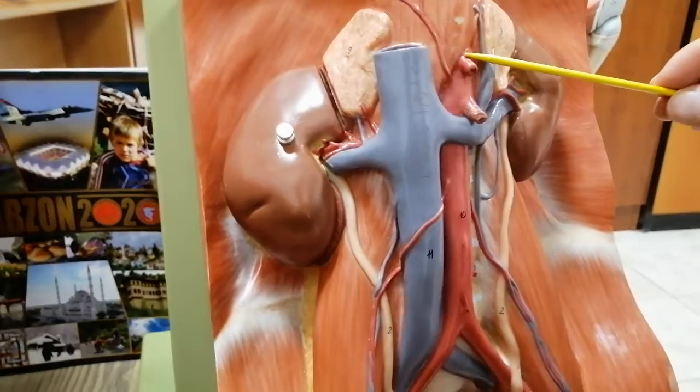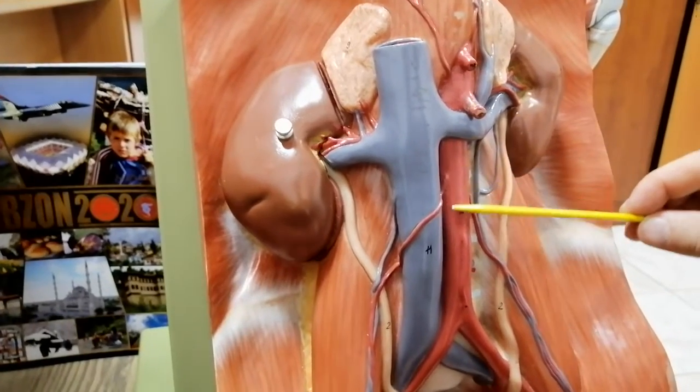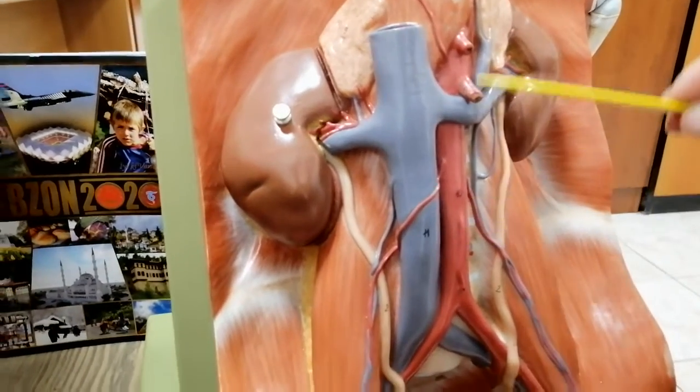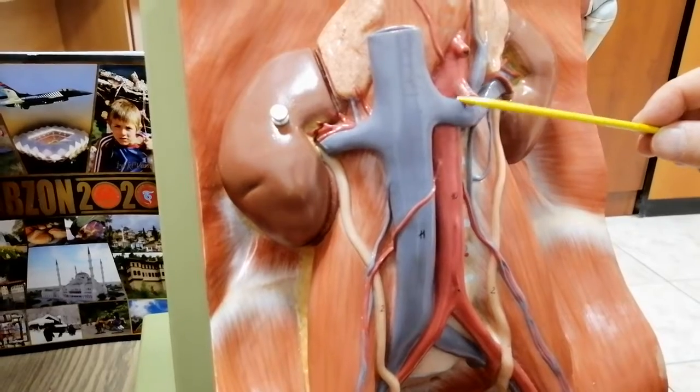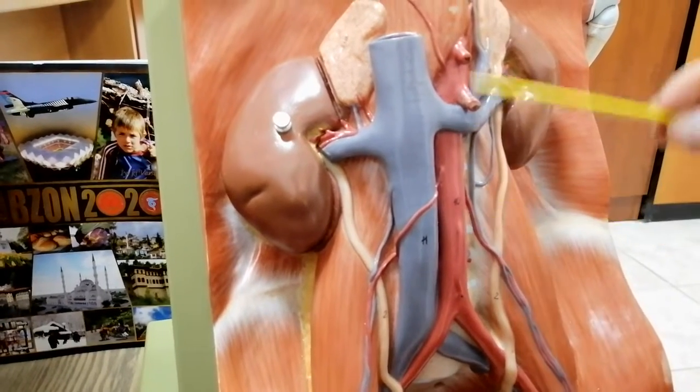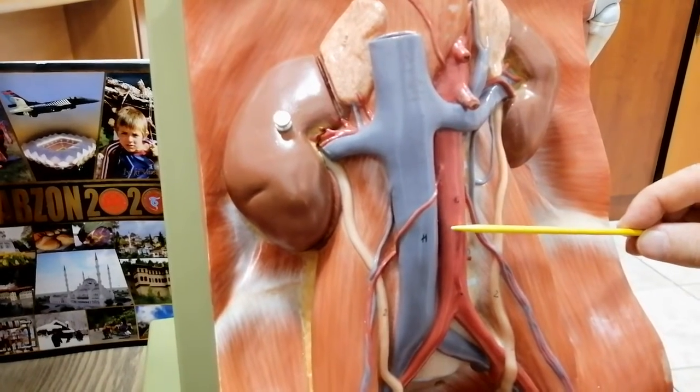The abdominal aorta has unpaired branches which leave the abdominal aorta through its anterior surface.